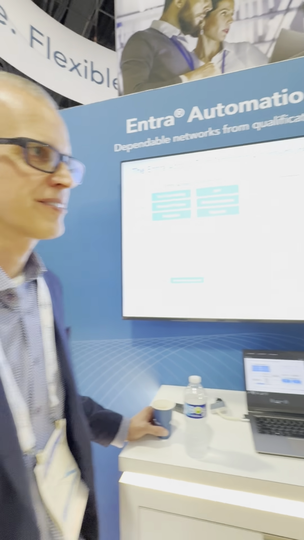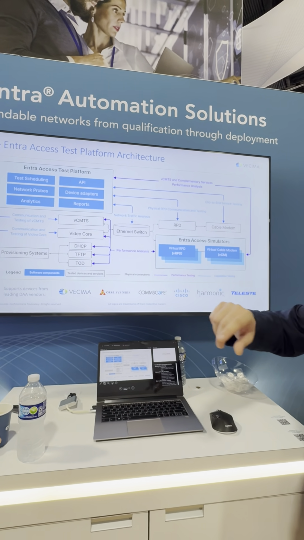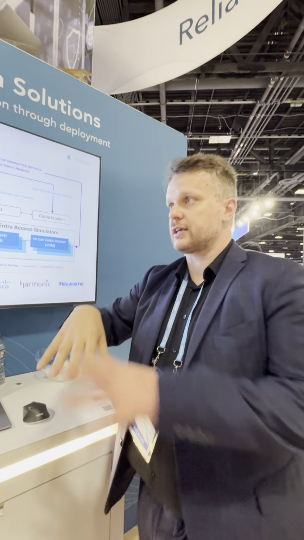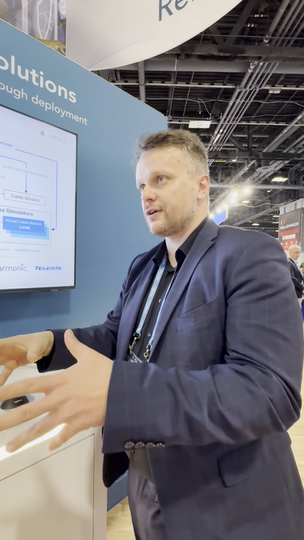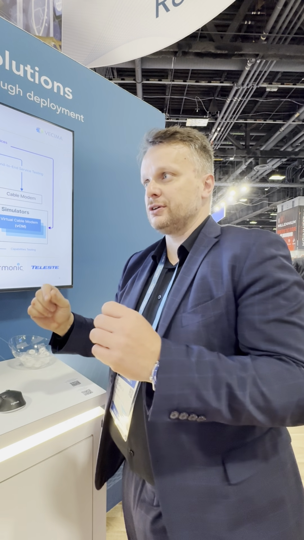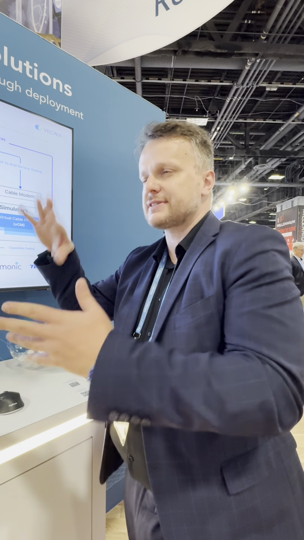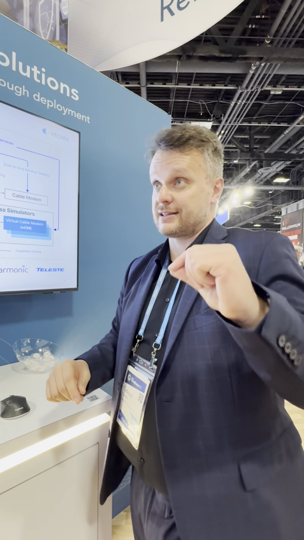You can even use those to smoke test the production environment. So let's say you have a new cluster with a new version of CMTS, and it's sitting there, and you need to be sure that it can log in 25,000 modems or something like that. You can run it from the server from the data center.